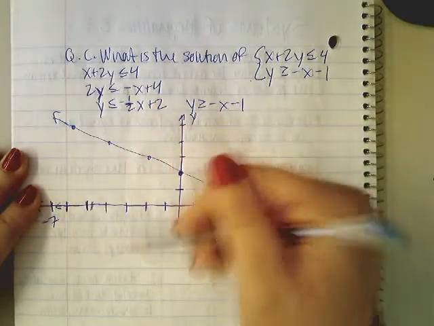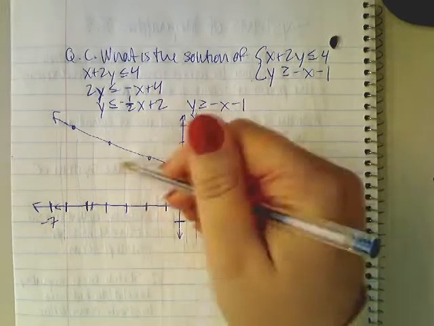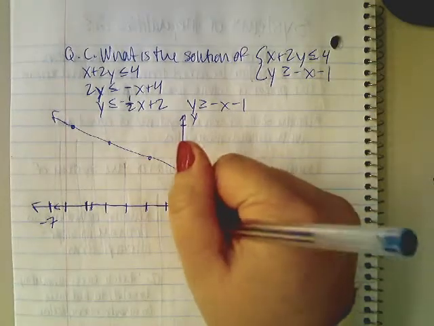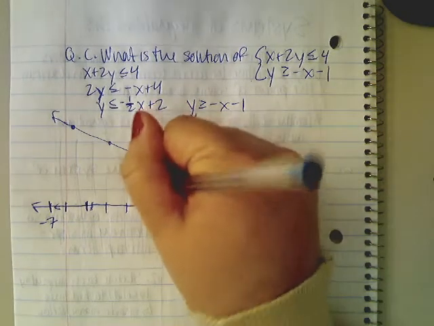I'm going to do that lightly since I know I'm looking for the overlap section, but I know generally it's shading downwards. This one is negative x minus 1, so I have my negative 1, and it's going up 1 over 1, up 1 over 1.